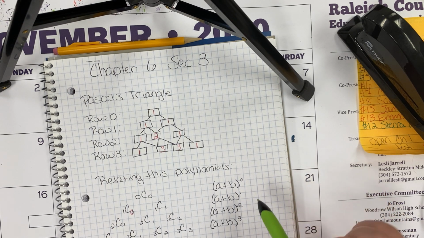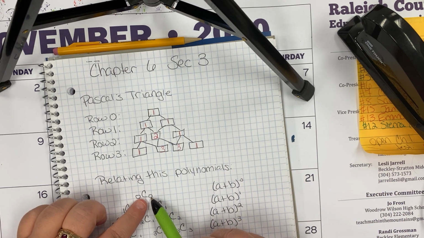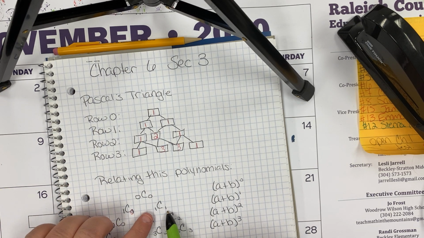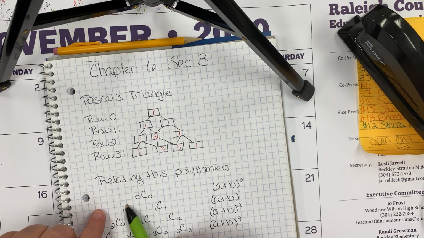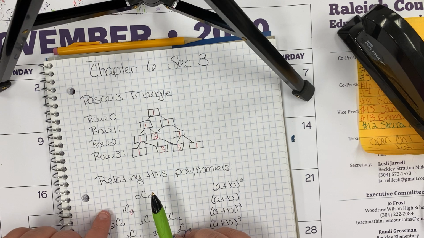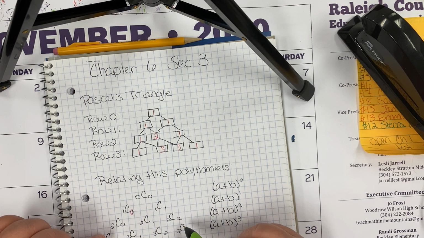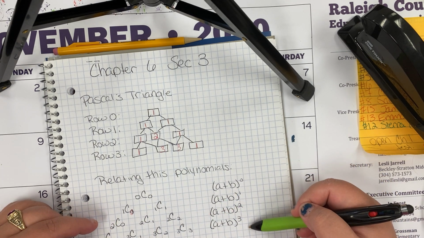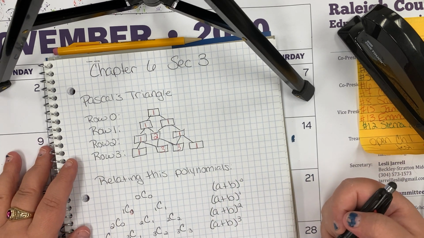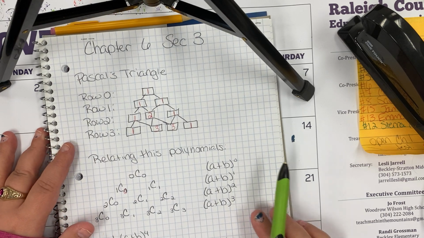So row 0, you technically have 0 choose 0. Row 1, since we're in row 1, it's going to be 1 choose 0, 1 choose 1. And these will give you numbers if you were to pop this into a calculator. But we're going to use this in order to find these, as well as we're going to look at a plus b to the fourth, and then I will explain the binomial theorem itself.